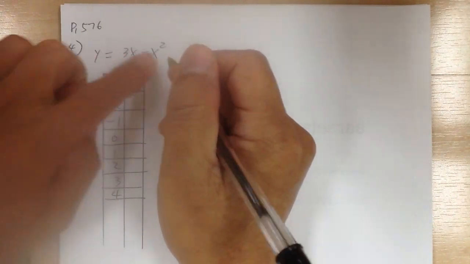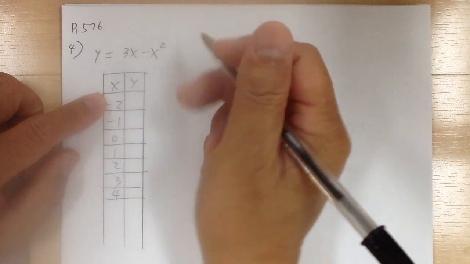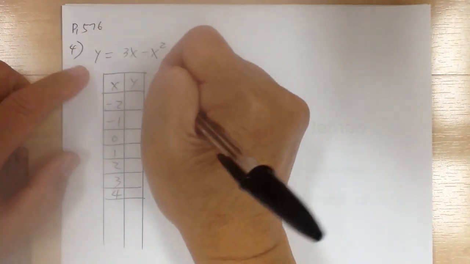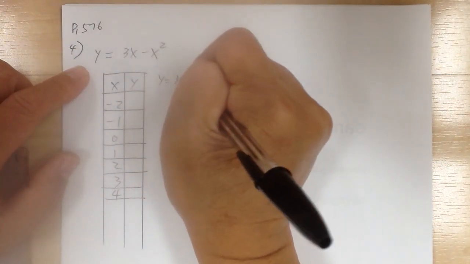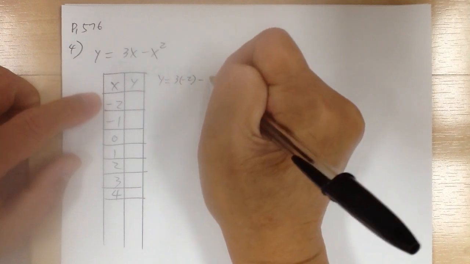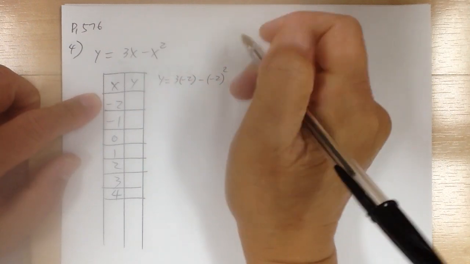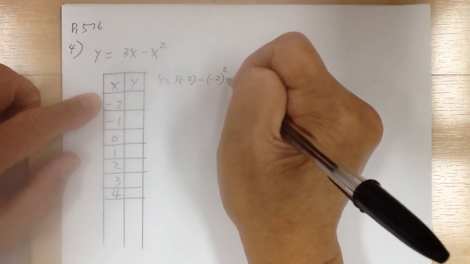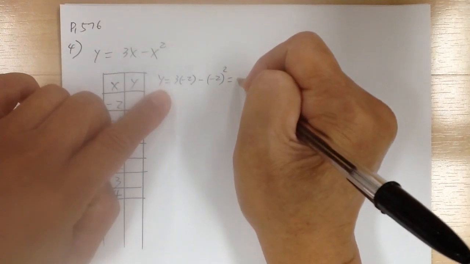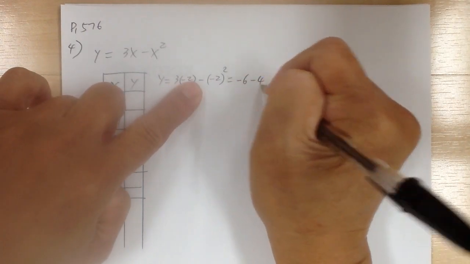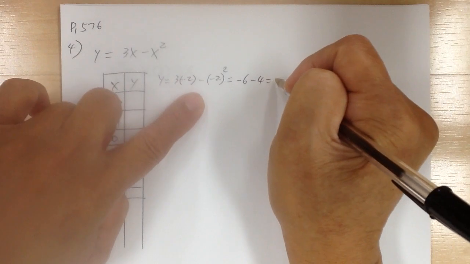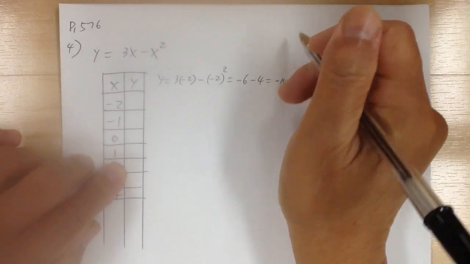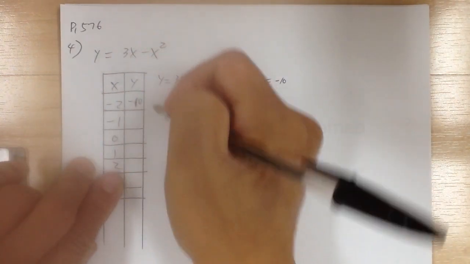Okay, so you substitute, so you can kind of go off to the side to figure it out. So if you have y equal to 3 times -2 minus -2 squared, and so this will equal to -6 minus 4 equal to -10.